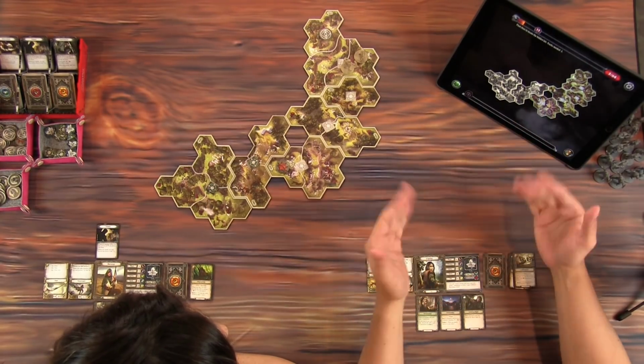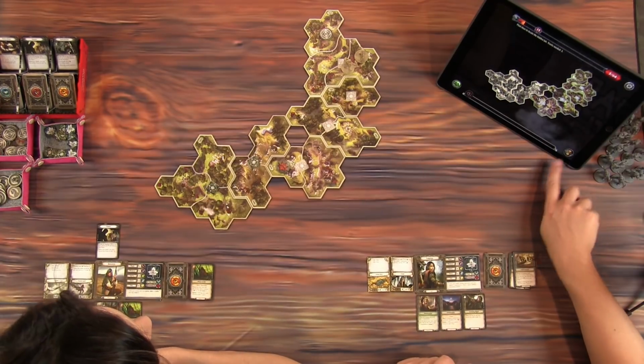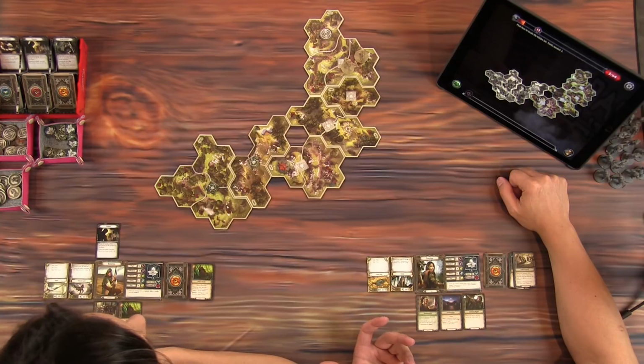So now it's back to the action phase. That kind of breaks it up. Because we're both done with our actions, we are going to end the action phase. Shadow phase. So now the enemy attacks. Right. But there are no enemies.